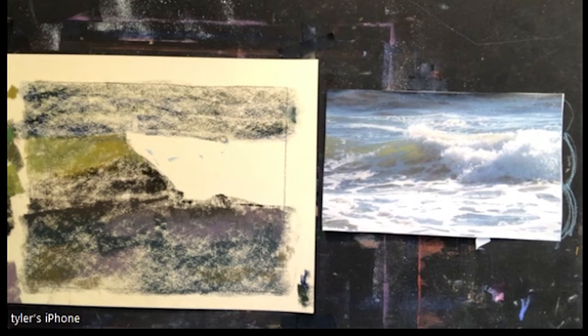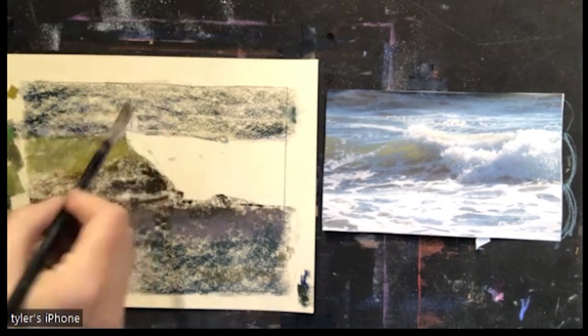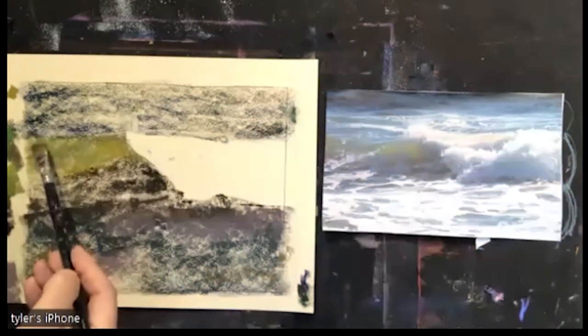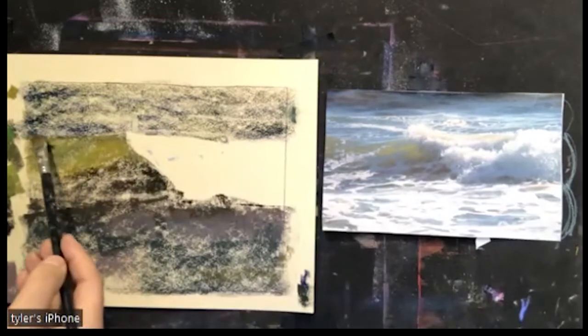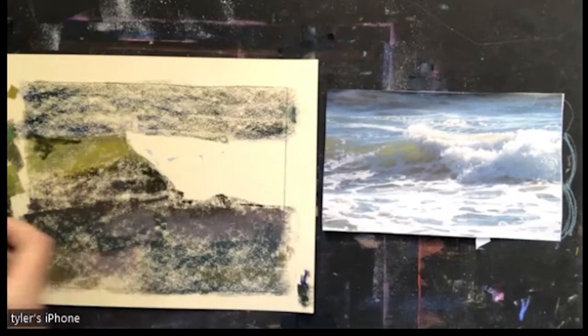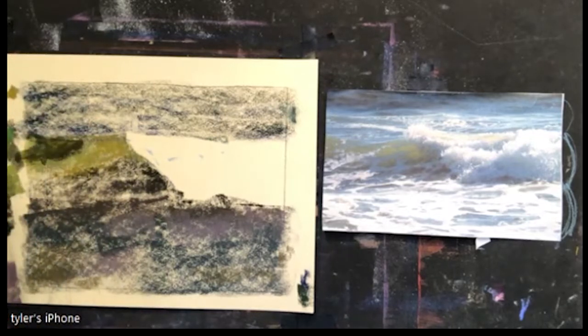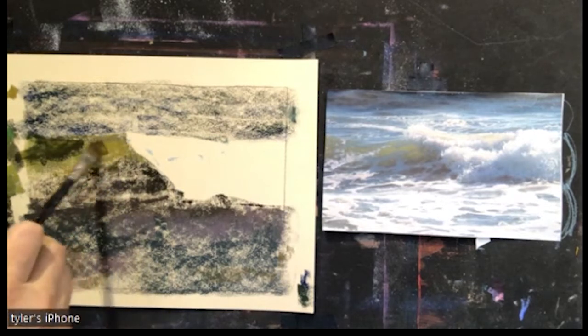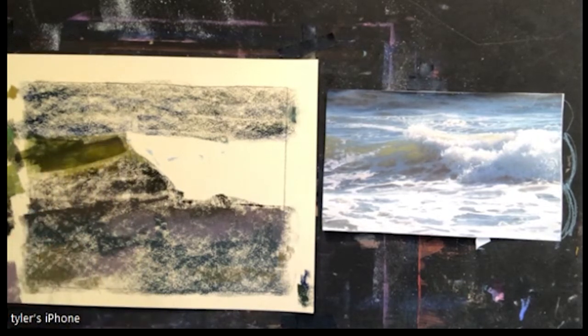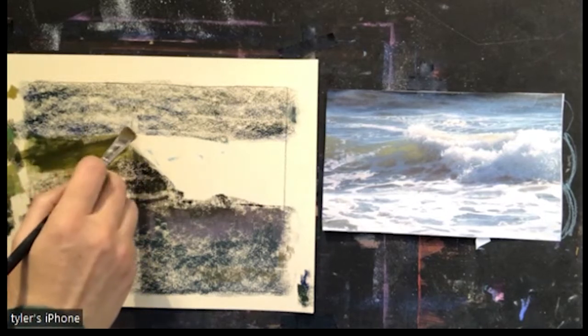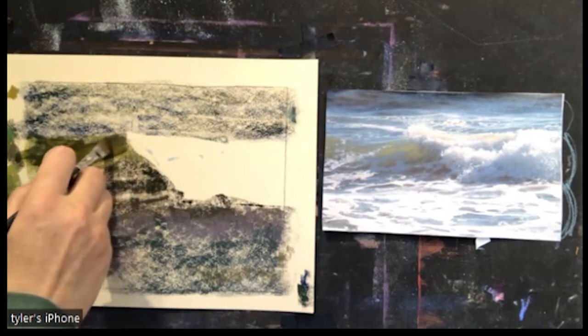Okay, so look and see if you've got some Gamsol. I'm going to start with the lightest, and I've got just this part where I'm looking at the movement of the water. I love that about this picture. So I'm just going to paint it as it's coming down.